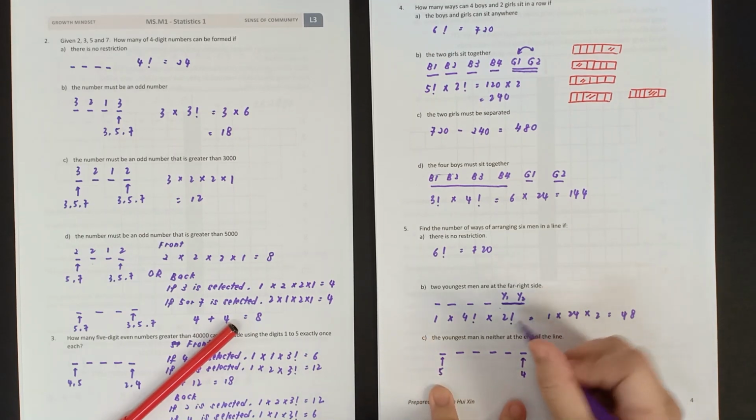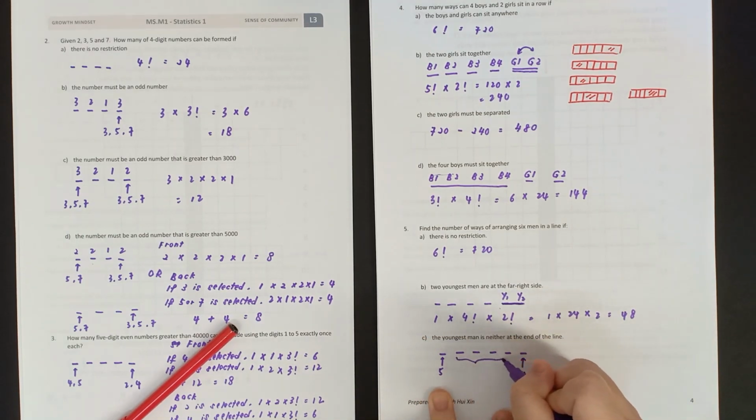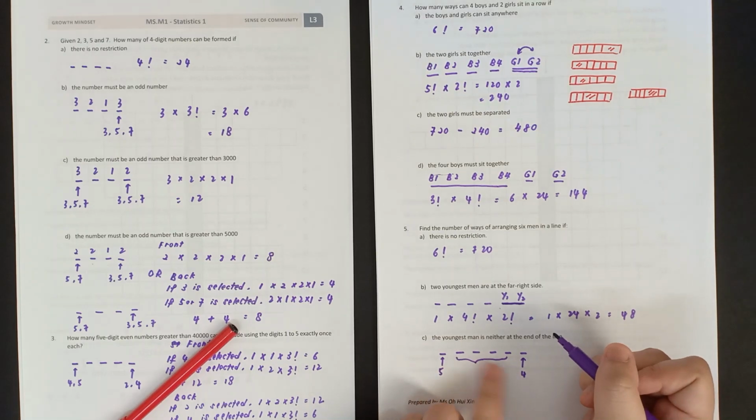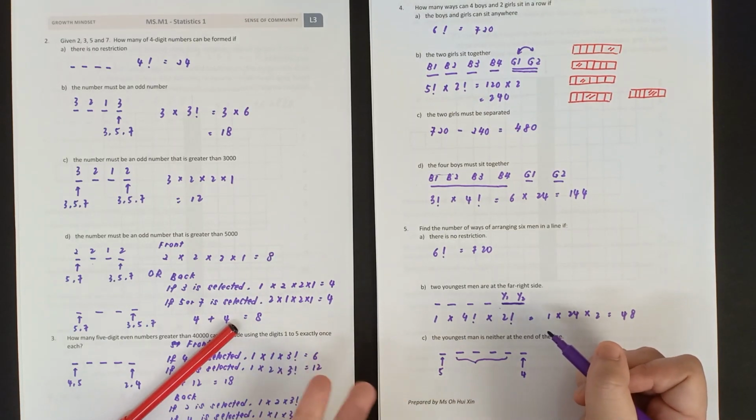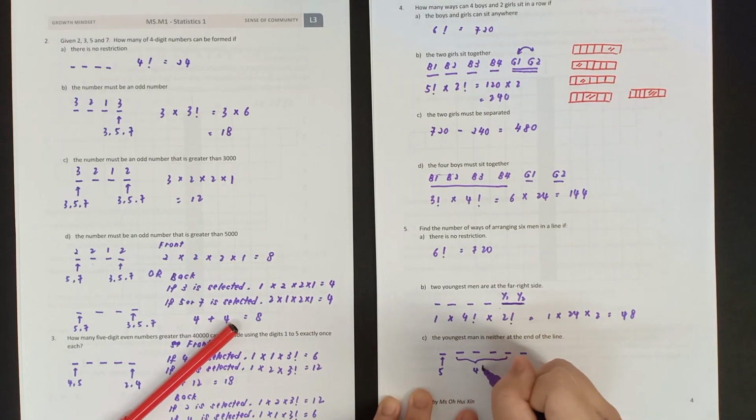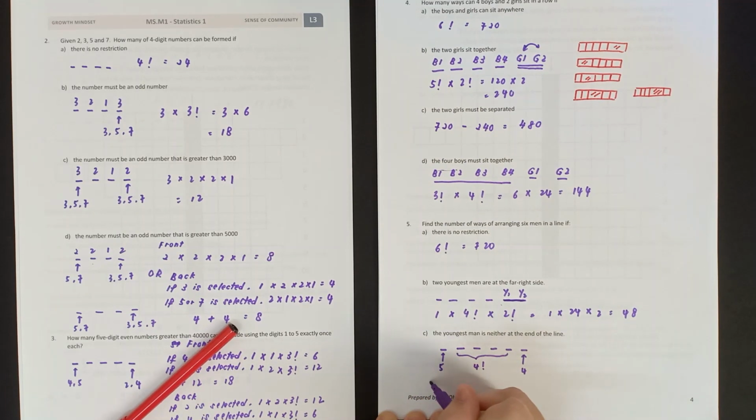So after these 2 men sit at the front and back, the young man can sit in any place here together with the other 3. So that's why 4 factorial. So it's going to be 5 times 4 times 4 factorial, which gives me 480.